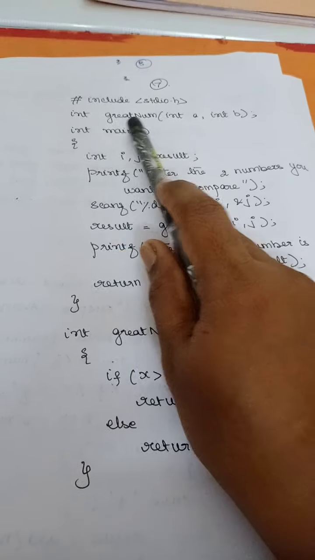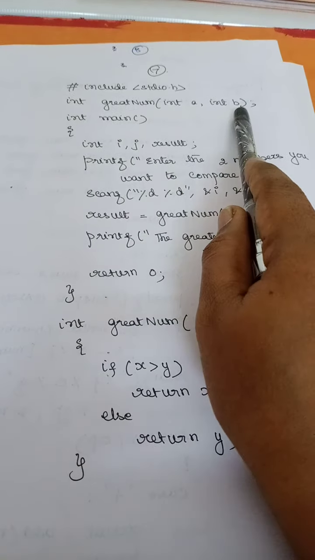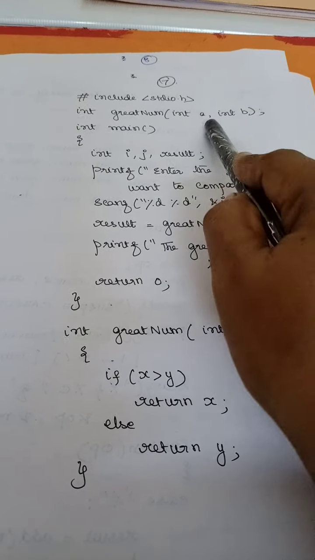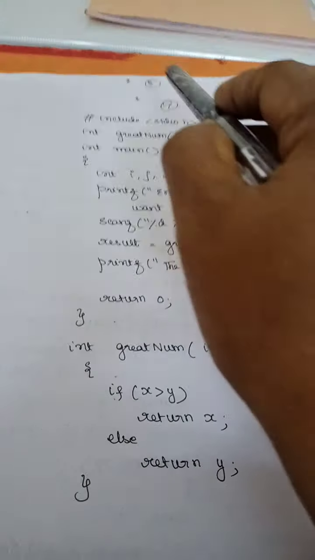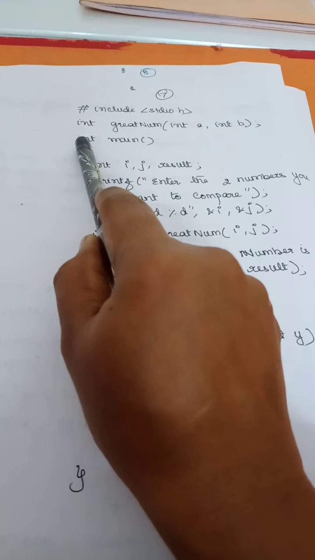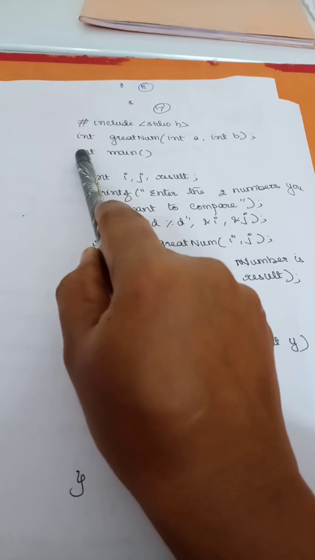So int main, this is a declaration, function declaration. Why do I need function declaration? To tell the compiler that I have got a function that is going to take two integer arguments and it is going to return integer type. Clear?